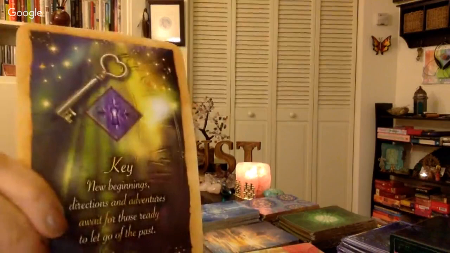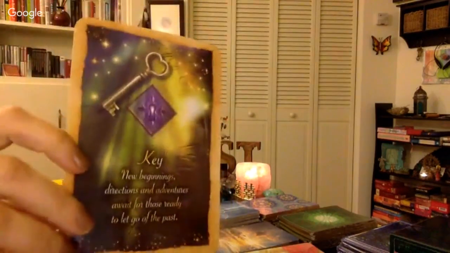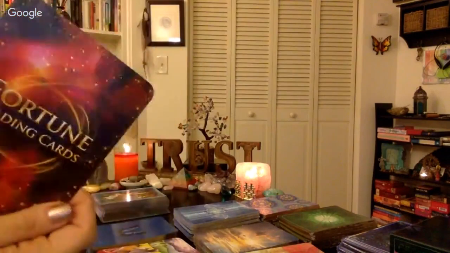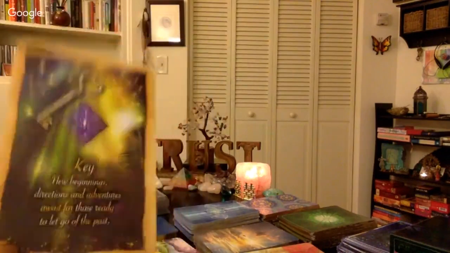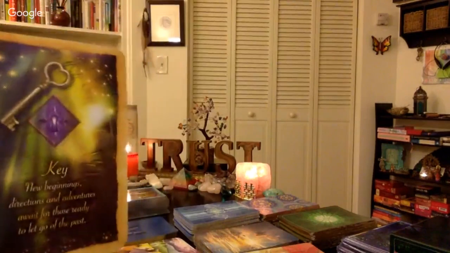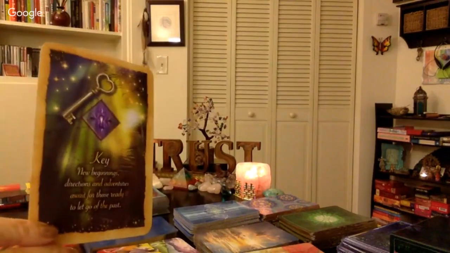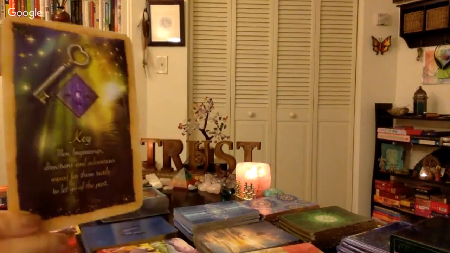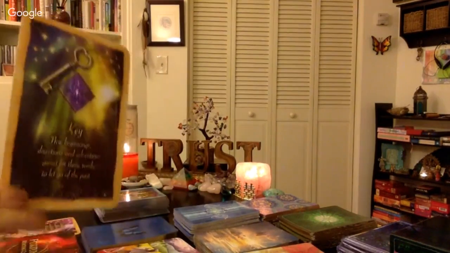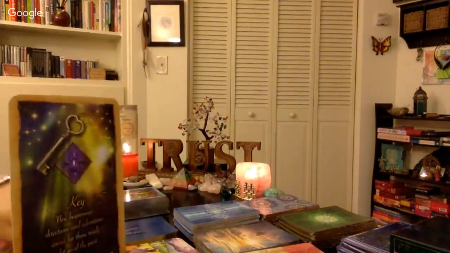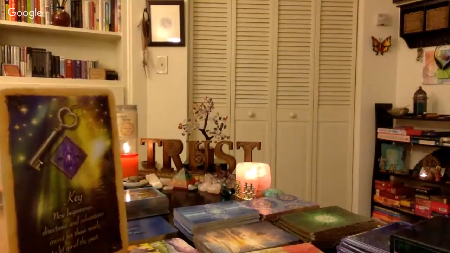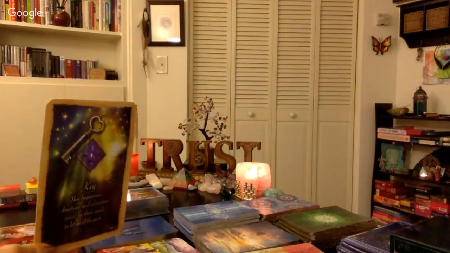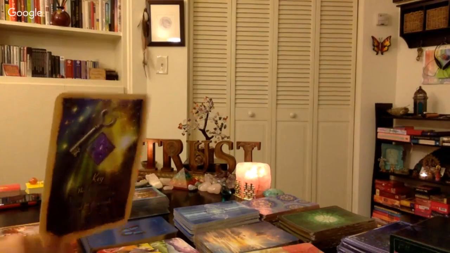You hold the key. The key, okay, so the key has a heart on it, and it says key. New beginnings, directions, and adventures await for those ready to let go of the past. So 3 Hooks, this is a very strong message from Spirit for you to release the past. You need to go through forgiveness. You need to clear the energy, and you need to start fresh with your twin. You need to come from a space of unconditional love, and you need to focus on your own areas of growth in order for your twin to receive you with open arms. But you hold the key.